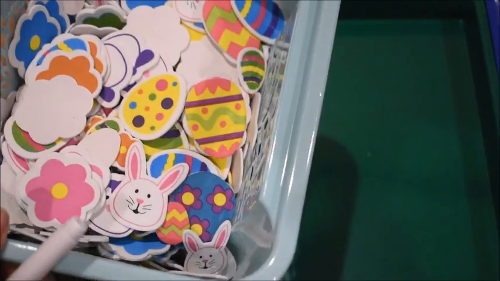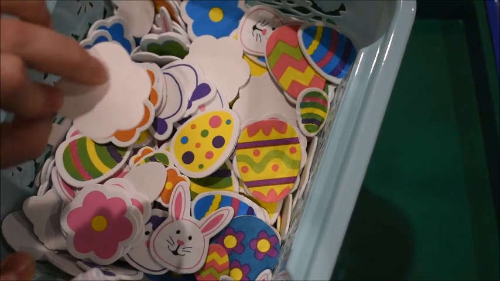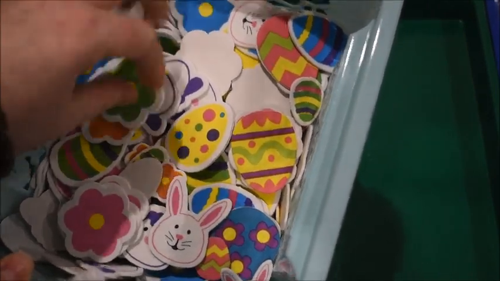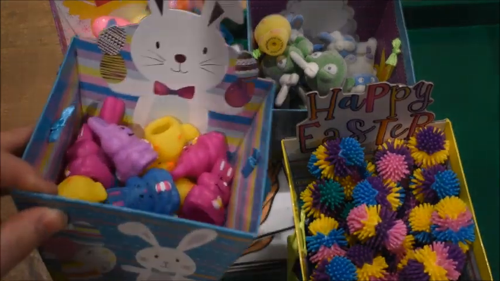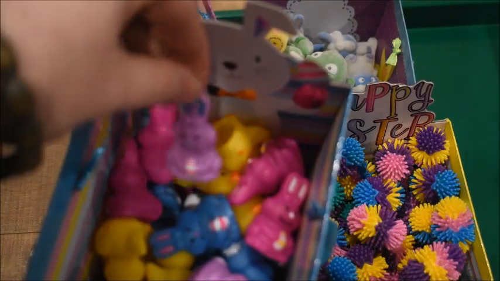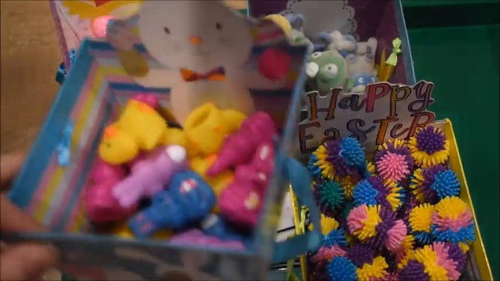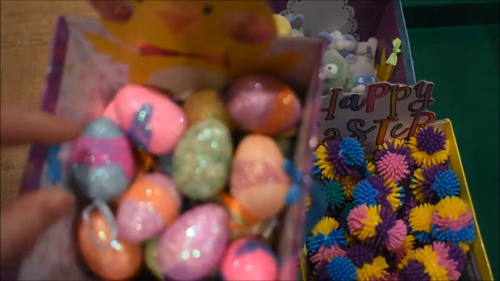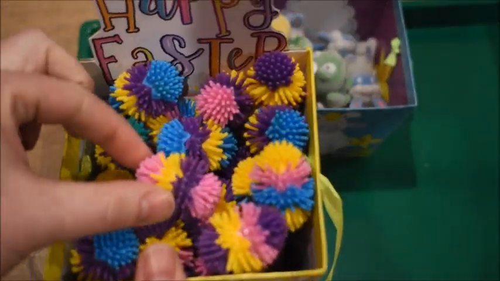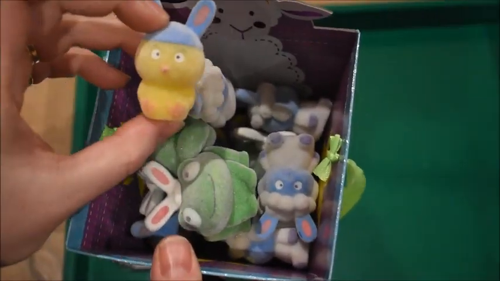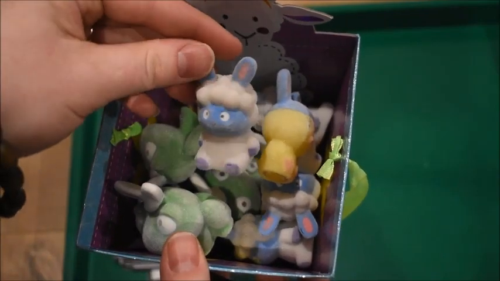These are foam stickers, and we just keep the backing on them. We don't make them sticky, and then we use these with our activities. I also have these little baskets I showed in my last video. I got them at the dollar store. In this one, I have just little finger puppets with bunnies and chicks. Again, Easter and spring themed. This one, I have just some little eggs that I got at the dollar store. This one is also little eggs. They're just little pokey ball eggs. And this one are just little soft chicks and frogs and lambs that are dressed up like bunnies. So those are cute, and I've used those with my little kids.